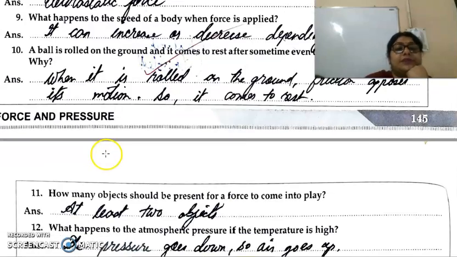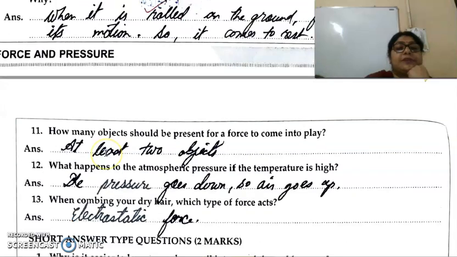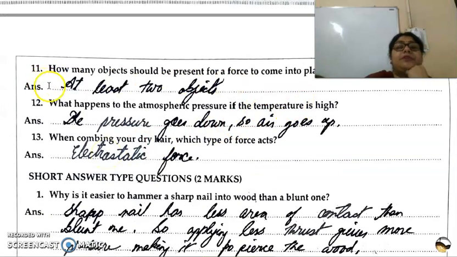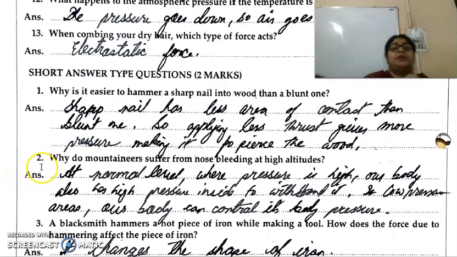Then next you see, how many objects should be present for a force to come into play? At least 2 objects. What happens to the atmospheric pressure if the temperature is high? The pressure goes down, so air will move up. Then when combing your dry hair, what type of force acts? Electrostatic force. Then why is it easier to hammer a sharp nail into a wood than a blunt one? That we have already written in the question bank. You can write from there.